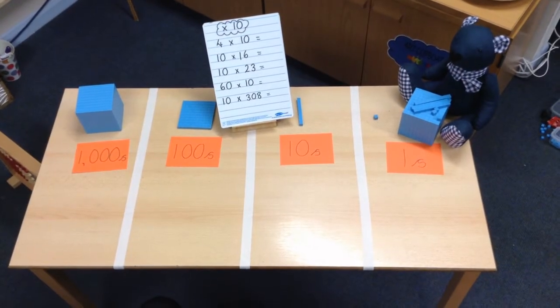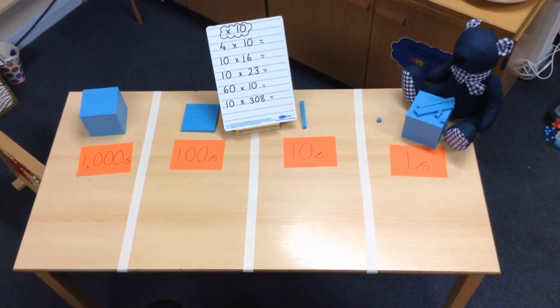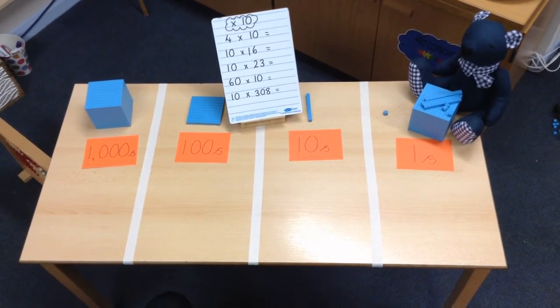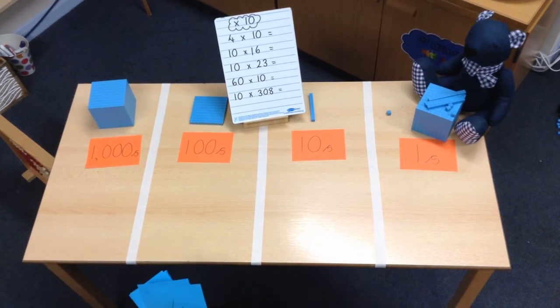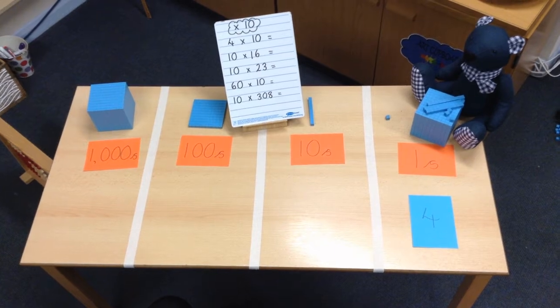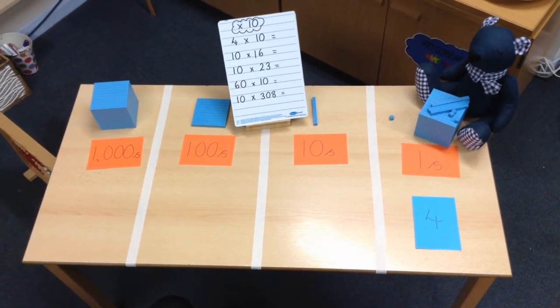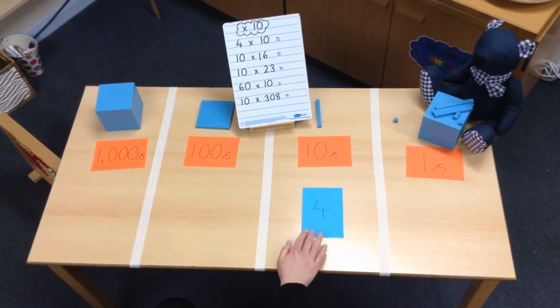Let's look at the first calculation on the board. We've got 4 multiplied by 10. That means 4 10 times, or 10 4 times. We're going to be making 4 10 times greater. So let me pop 4 in the ones column. We've learned that if we want to make 4 10 times greater, it's going to become 4 tens.